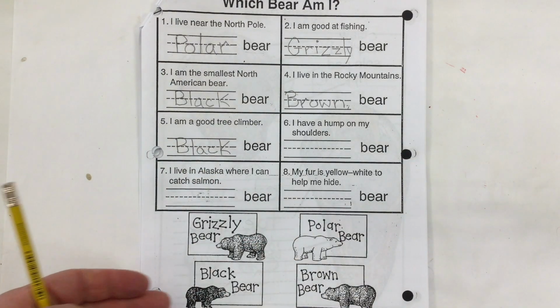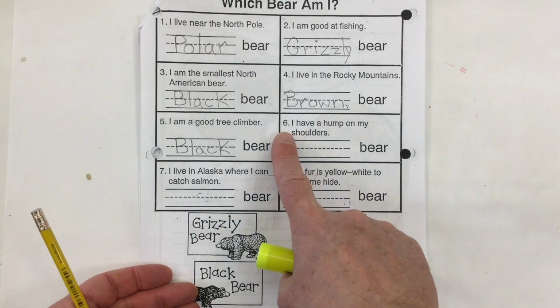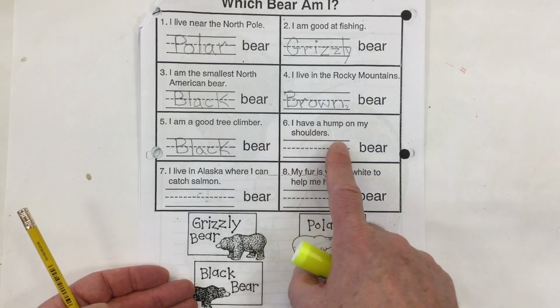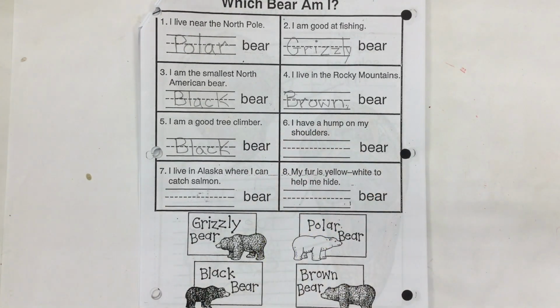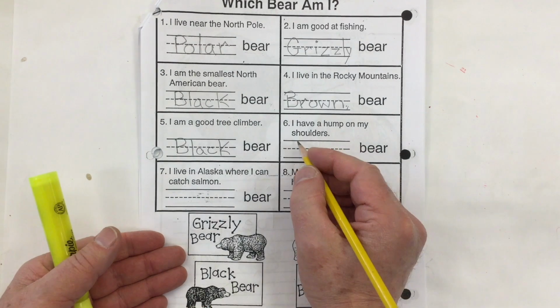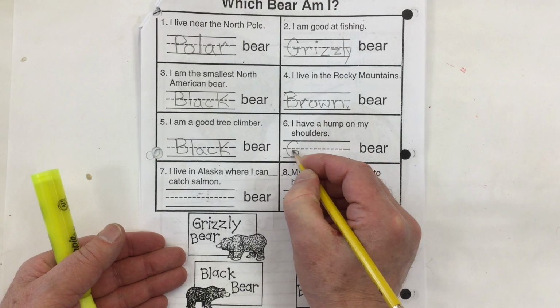So which bear am I? Number 6, I have a hump on my shoulders. You might get it from the little pictures. I don't know. You might. Which one do you think it might be there, Sydney? Yeah, you got it in one. Grizzly bear or brown bear. Grizzly bear has a hump on his shoulder.